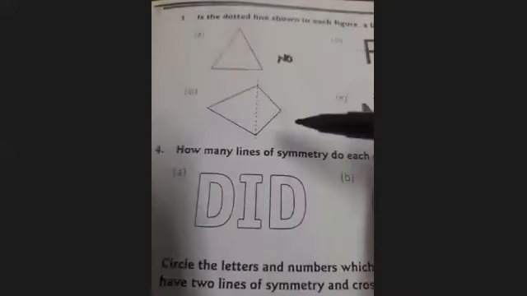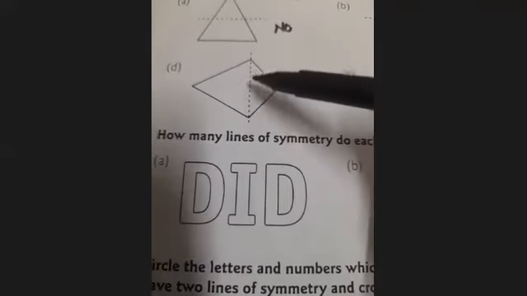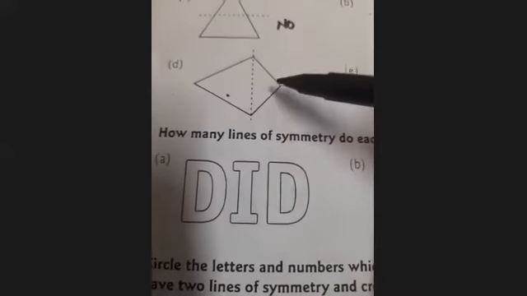Next is part D. This is a line of symmetry? This is the first part and second part.